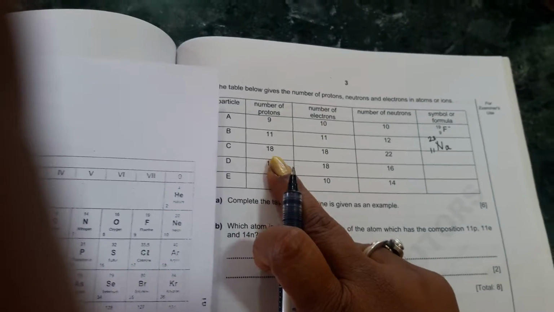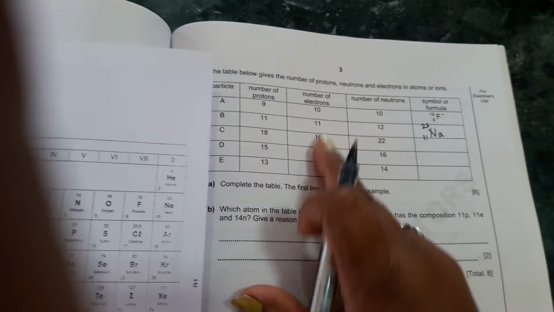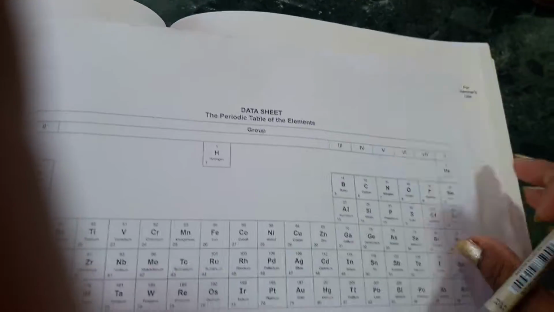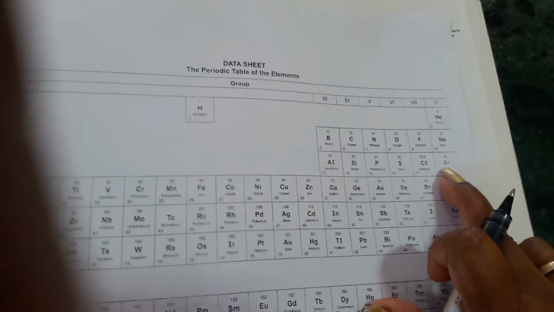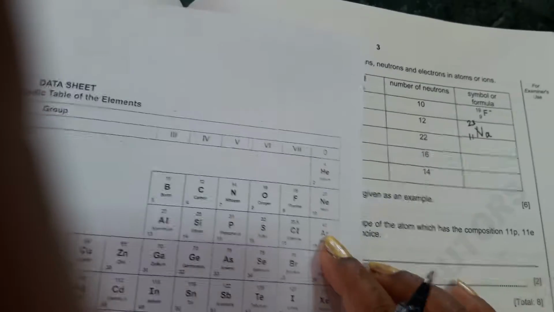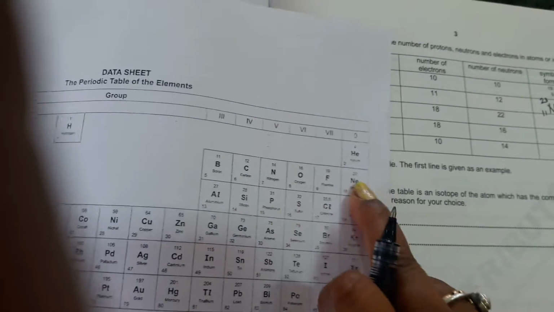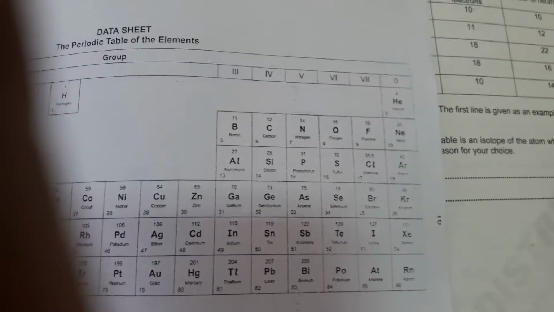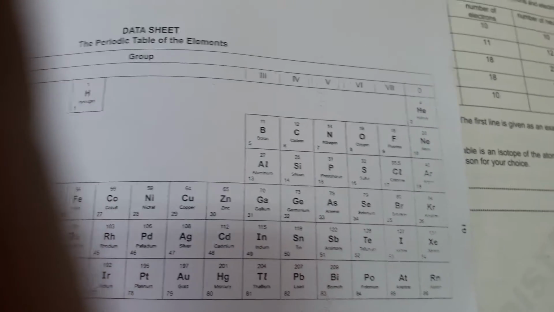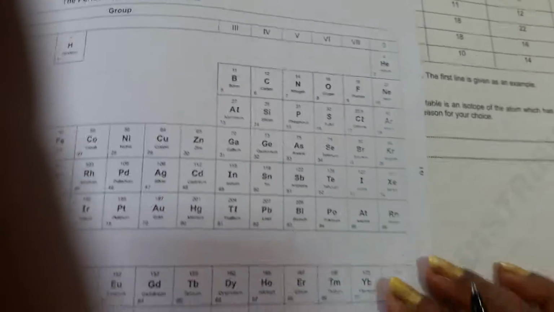And the third one: number of protons 18, number of electrons also 18, number of neutrons 22. What is this then? The element which has 18 is argon. Argon has proton number 18 and mass number 18 plus 22, which is 40. So 40 is the mass number of argon. Here also this is not an ion, this is also an atom. Argon 18, 40. This is how you need to write the symbol.